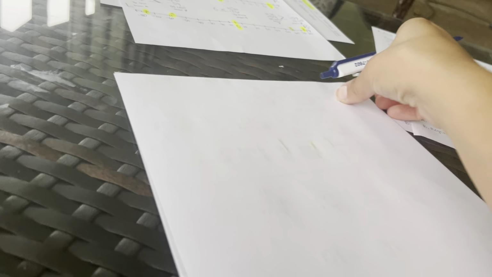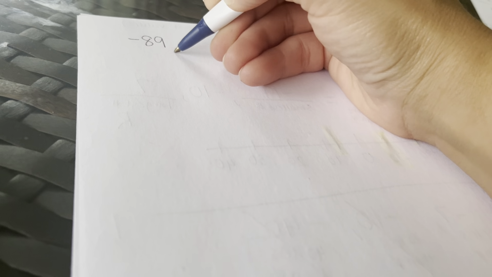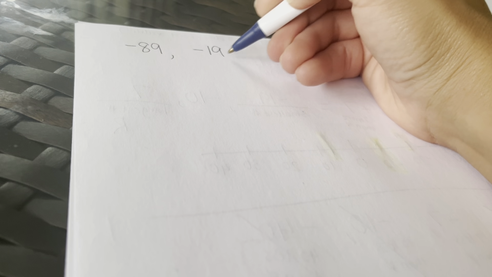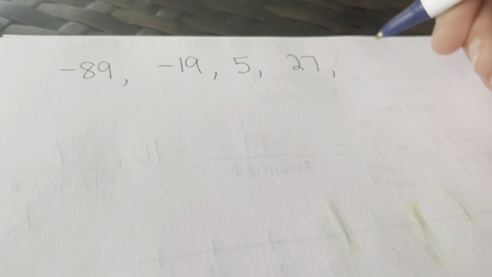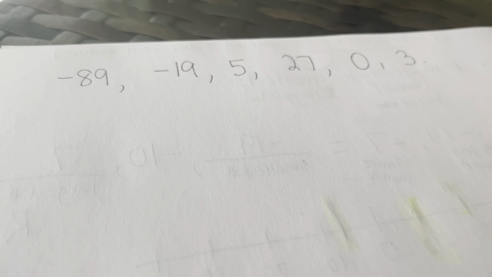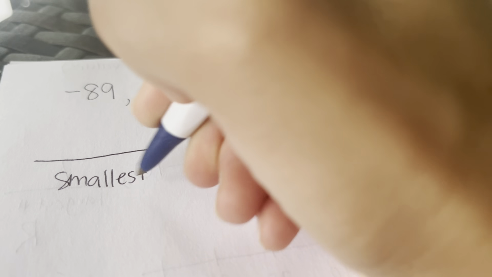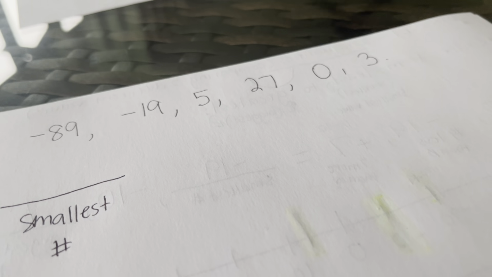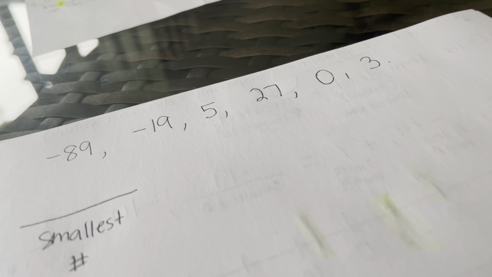I'm going to try to quickly flip this over, walk you through one more, because the way I have it set up for you, there are 5 questions, but I'm only giving you, I think, 3 numbers at a time to compare, so I'm not giving you 5. I'm going to say we want to order negative 89, negative 19, regular 5, regular 27, 0, and 3. We're going to put them in order from least to greatest. Least means smallest, so I want the smallest number first. Greatest means biggest, so I want the biggest number last.